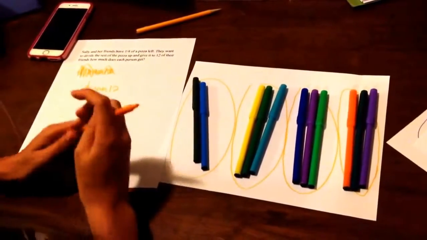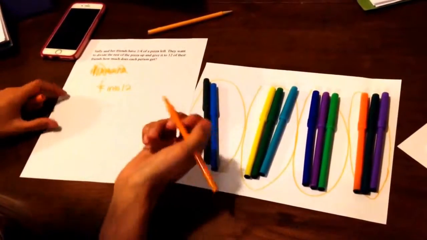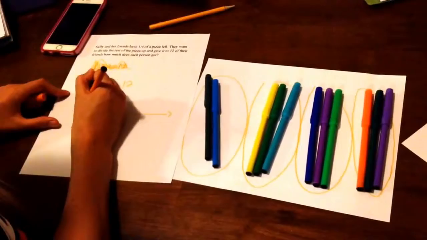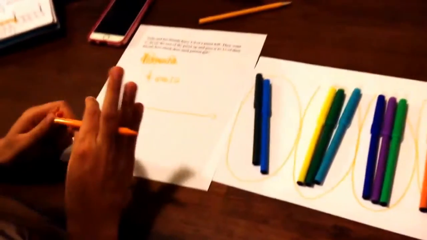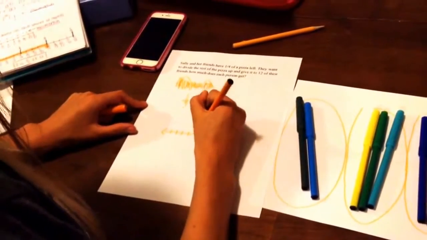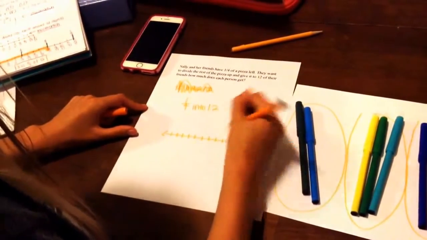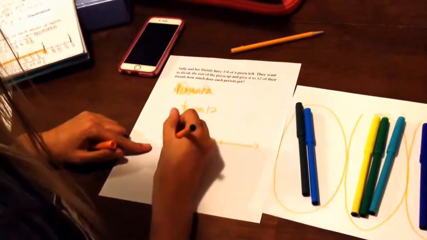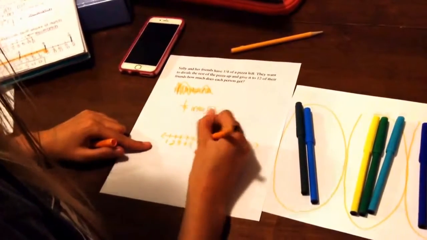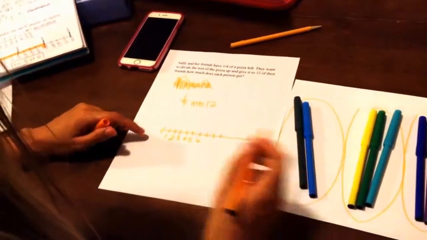As a side note, if we were demonstrating this model as using a number line, a common misconception students have is when they make their tick marks on their number line, like this, many students will start to label their tick marks as 1, 2, 3, 4, 5, 6, and so on.